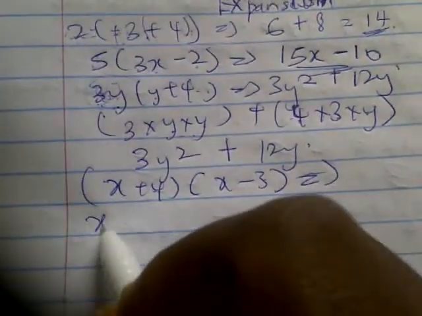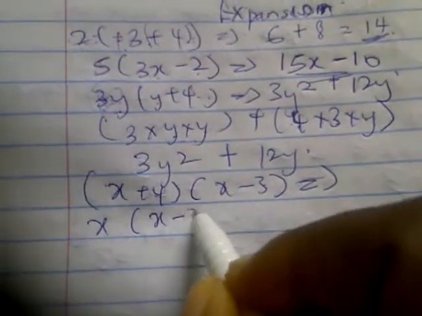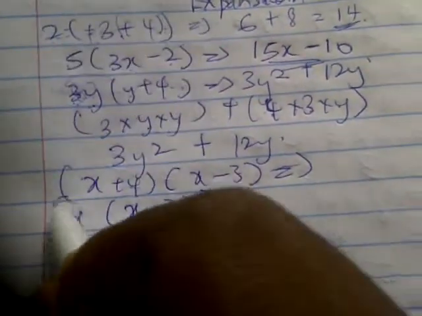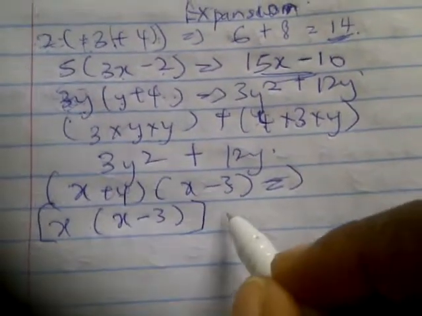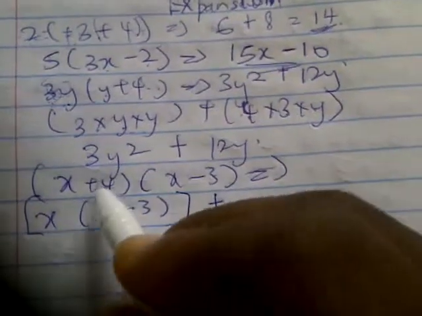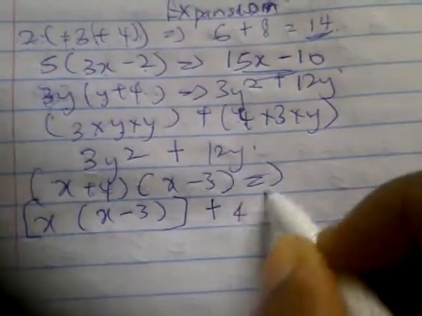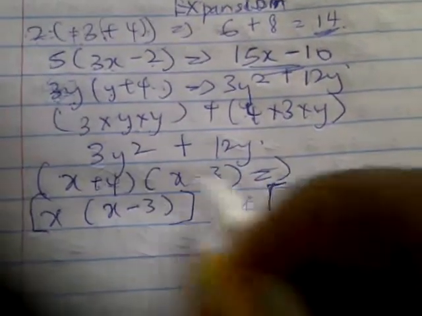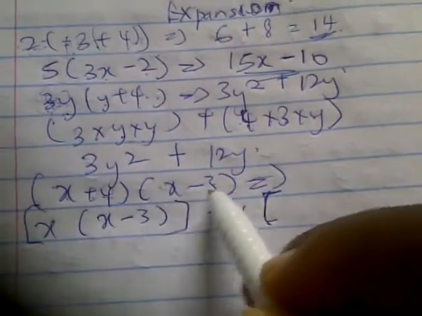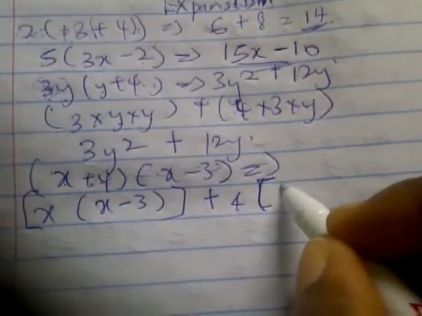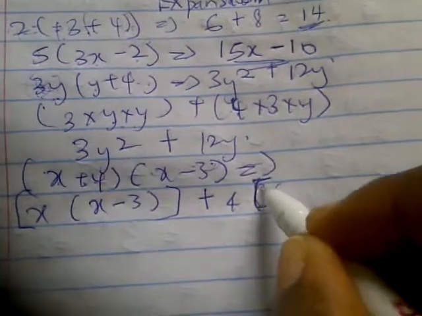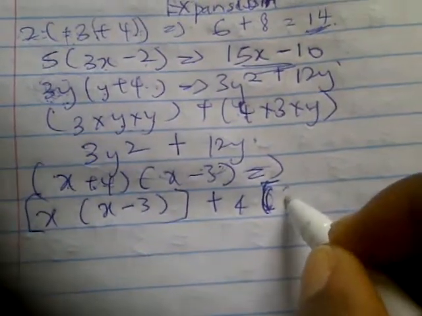First of all, x multiplying x minus 3, then close them in big brackets, then plus 4 multiplying x minus 3.